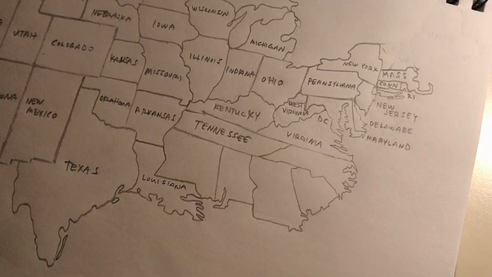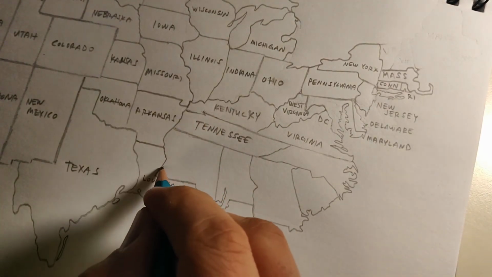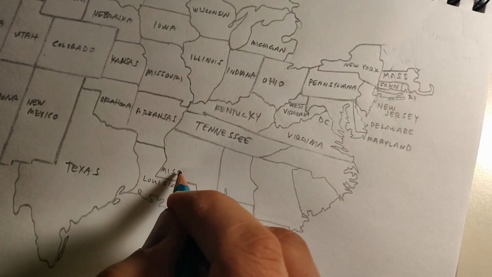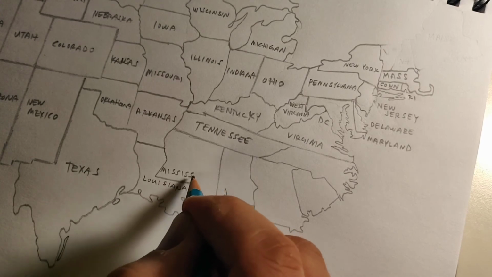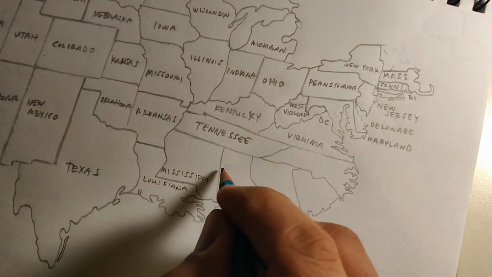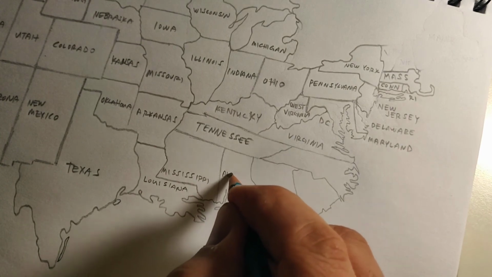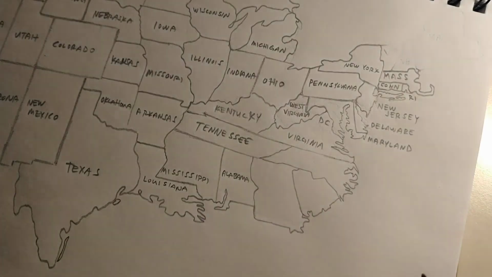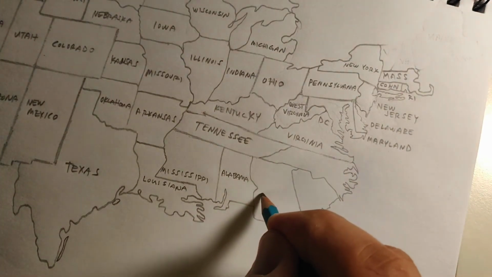Tennessee. Mississippi. Alabama. Georgia.